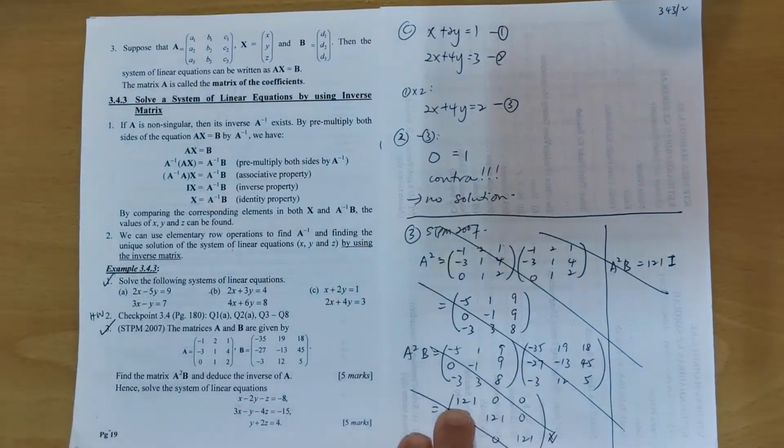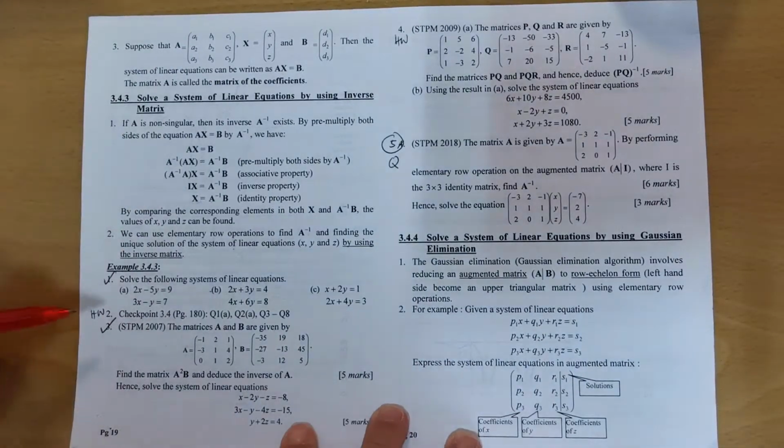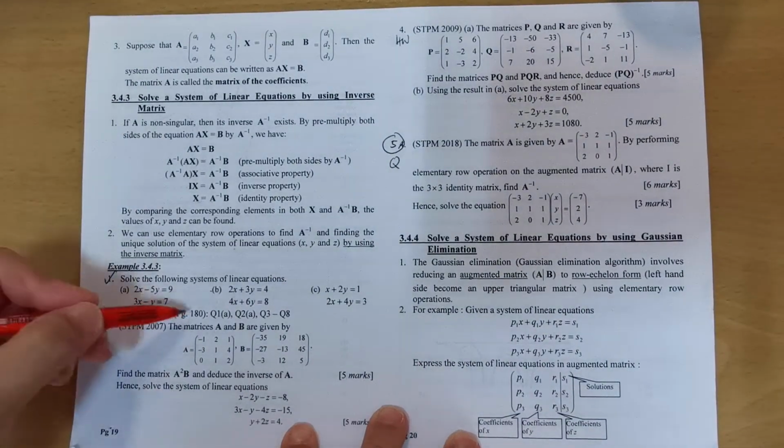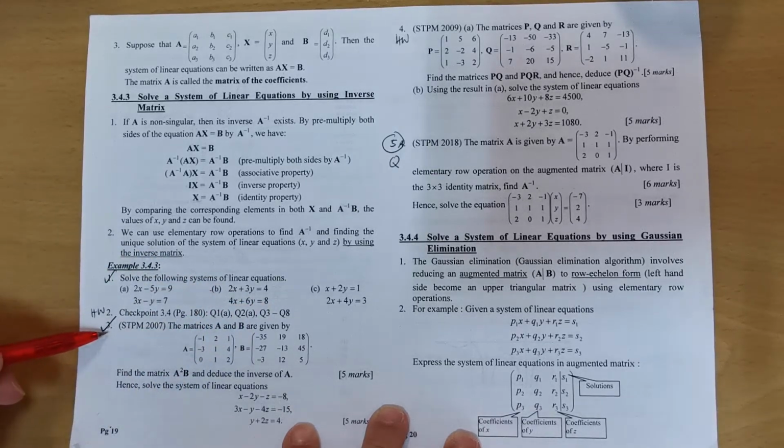Alright? Okay. Now we will do checkpoint 3.4, this one will be your homework, all of this will be your homework. Okay, we will see one STPM question.